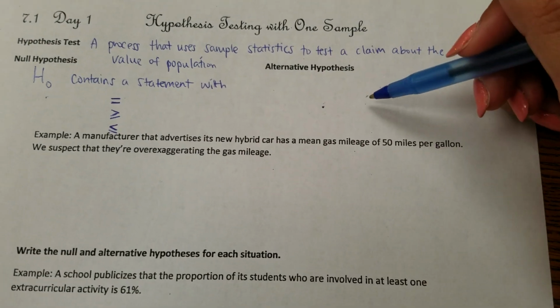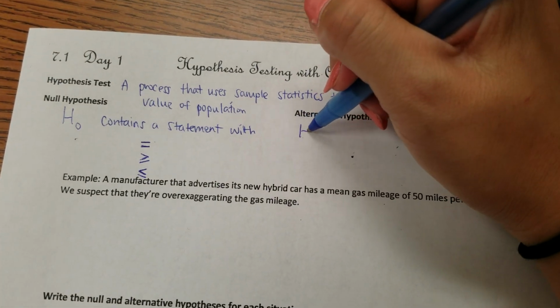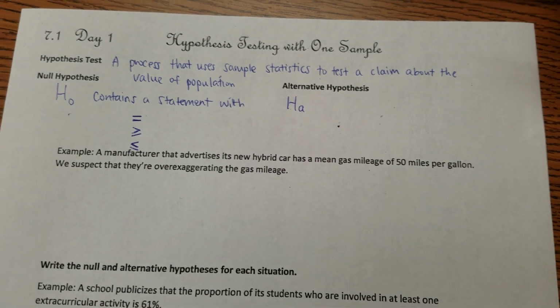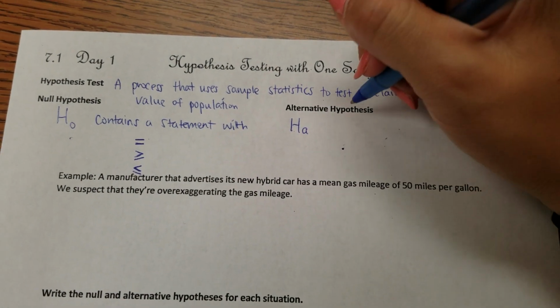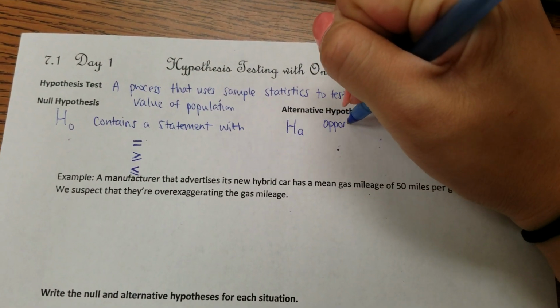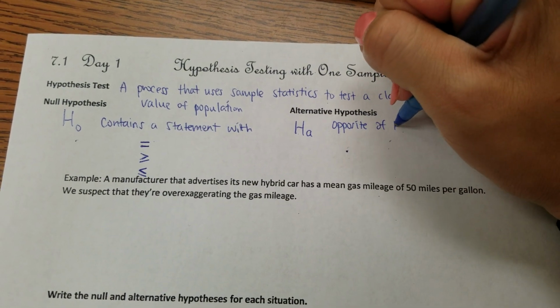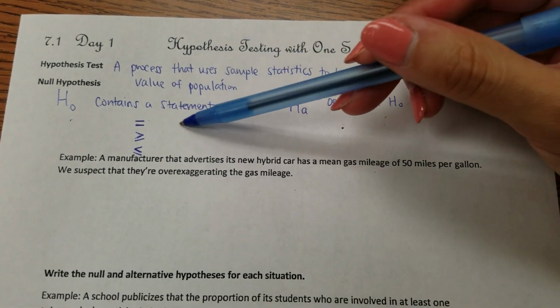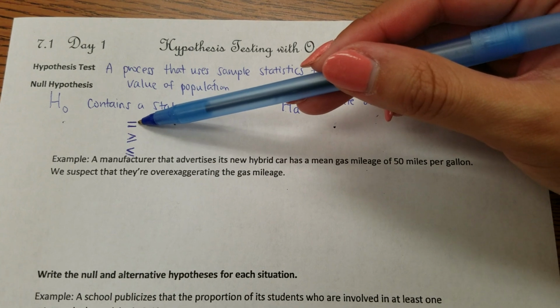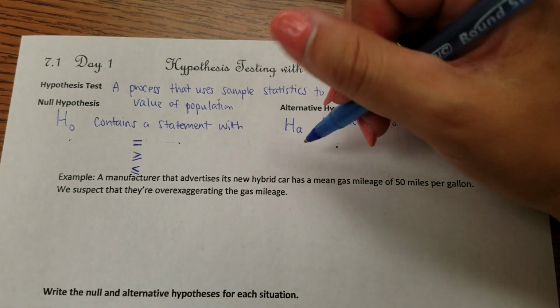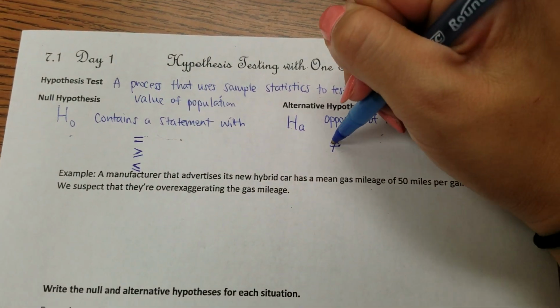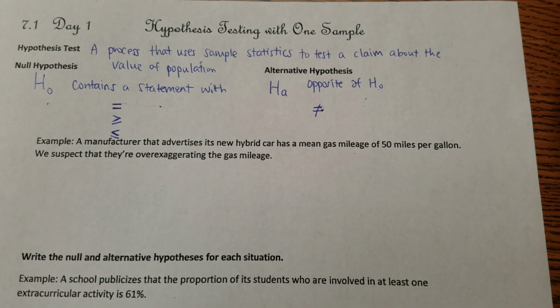The alternative hypothesis has to be the opposite. So we use the symbol H-A, A for alternative. Since it's always the opposite of H-O, if I use an equal sign in H-O, then the opposite would be does not equal, an equal sign with a slash through it.